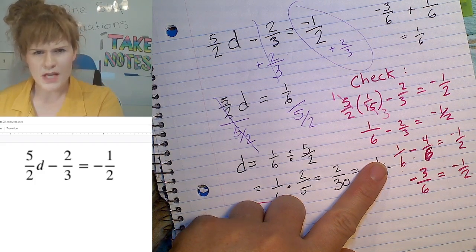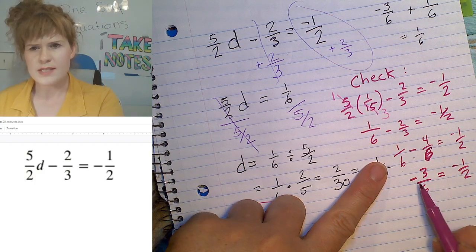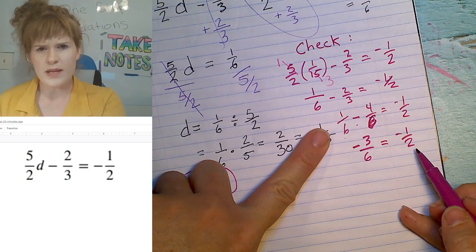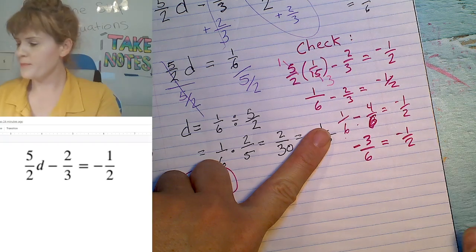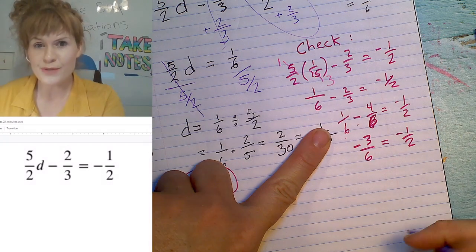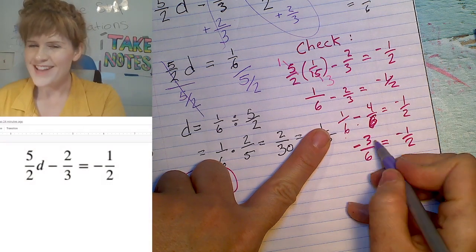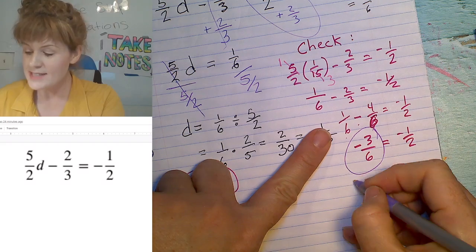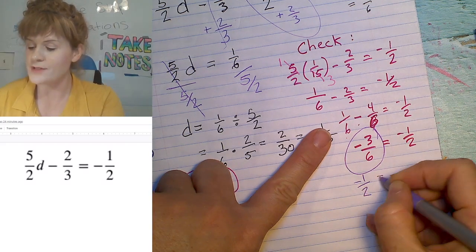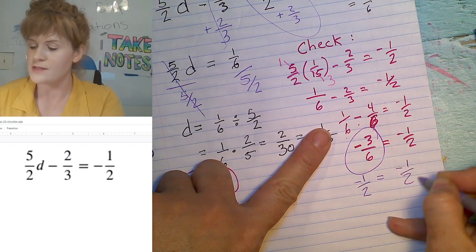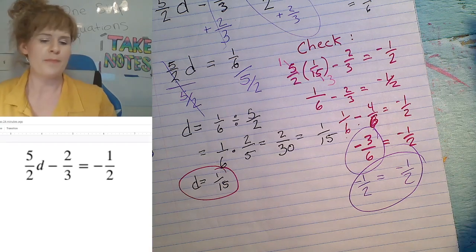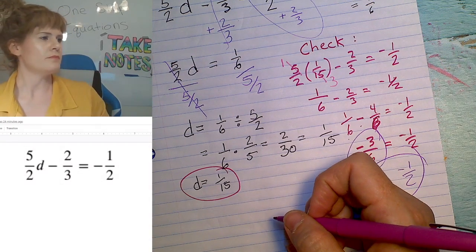Did I make a mistake? -3/6 does not equal -1/2, does it? Of course it does. Reduce your fractions, silly. Negative 3/6 is equal to negative 1/2. Don't forget to reduce your fractions. Yes, ta-da. Let's keep going.